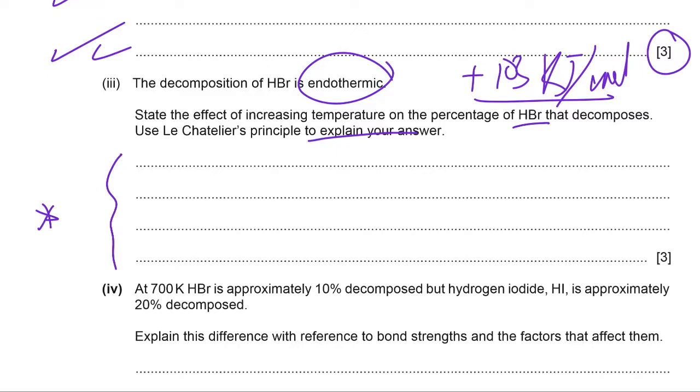According to the Le Chatelier principle, when the reaction is shifted to the right, that means your reaction will be decomposed more, and you will produce more of a product, which are bromine and hydrogen. Okay, so these things that I have explained, you will see all of them in the mark scheme, which is attached to this video.